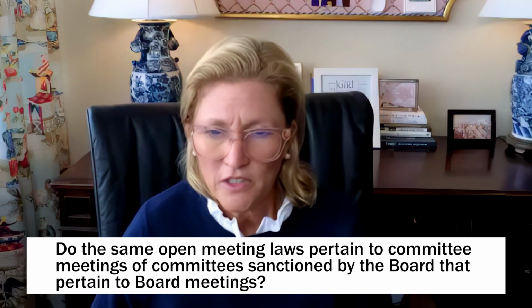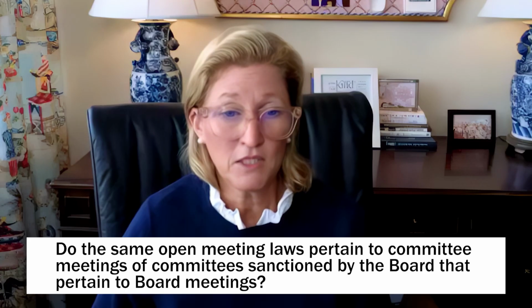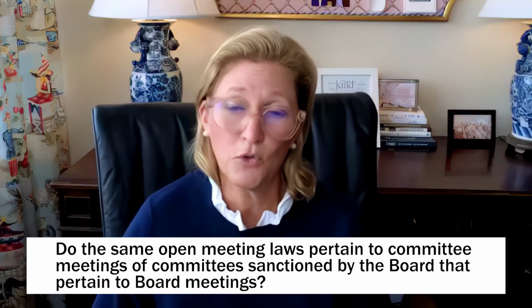Do the same open meeting laws pertain to committee meetings of committees sanctioned by the board that pertain to board meetings? Oh, this is a good question. I didn't address this in my presentation, so I'm glad you brought this up. So the open meeting law applies to committees and an association that meet regularly. So if you have a committee that is a regularly scheduled committee that meets regularly, they are required to comply with the open meeting law.